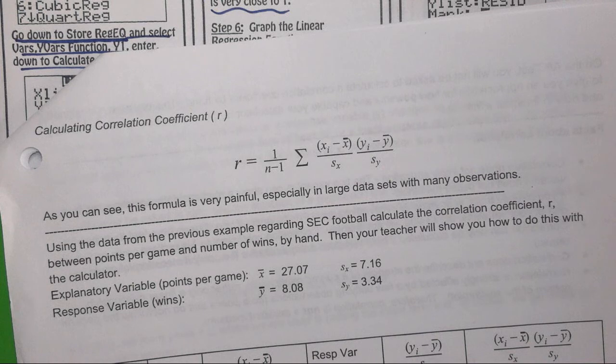The good news is you don't have to know it. Your calculator just did that for you. So you don't have to know how to do that. As you can see, the formula is very painful. No one actually does it by hand. We should probably know how to do it though. You should know the meaning.